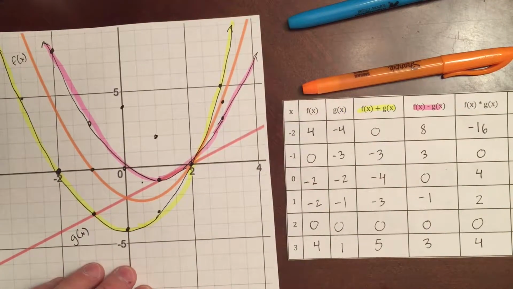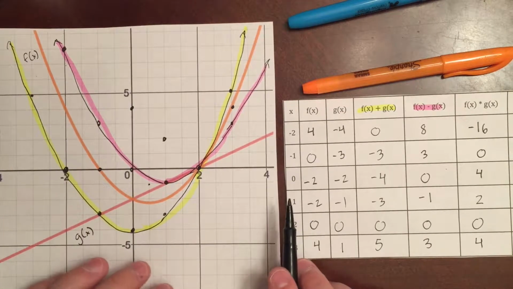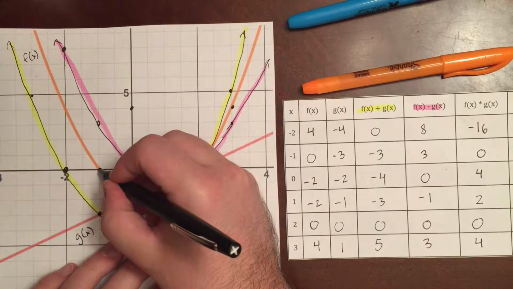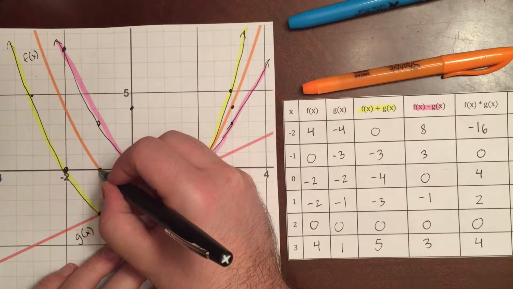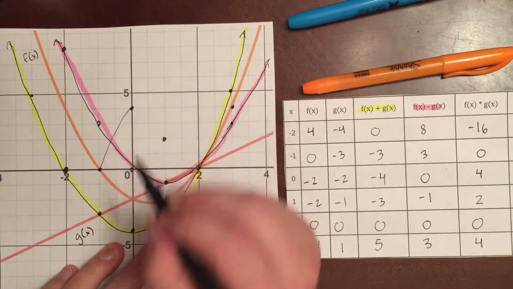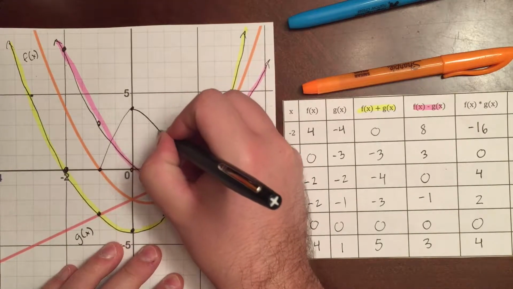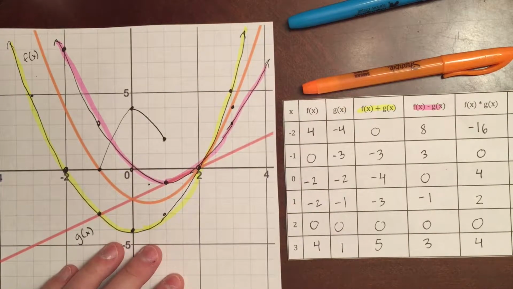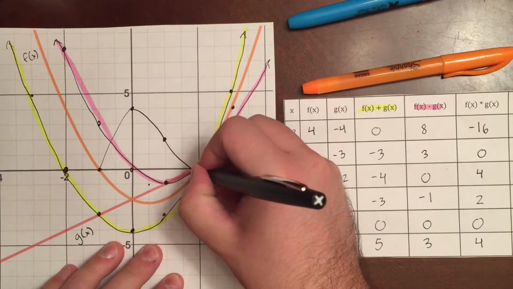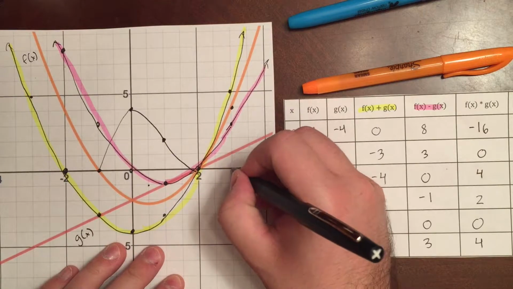So now, with all these graphs here, I have to be very careful I don't accidentally connect something that isn't part of my graph. So let's look one more time. It's negative 1 comma 0, then 0 comma 4, and then down to 1 comma 2. And then that went down to 2 comma 0, which then goes up to 3 comma 4.